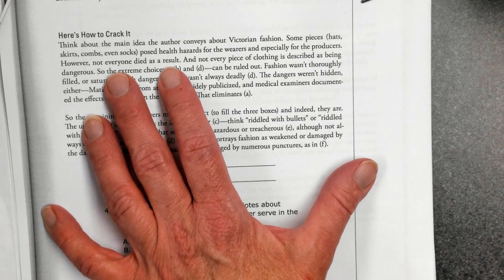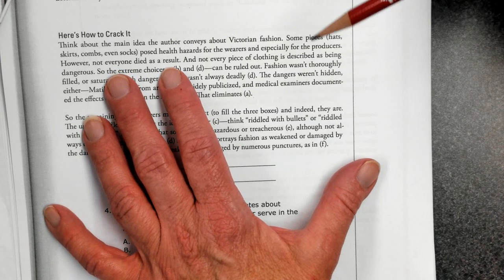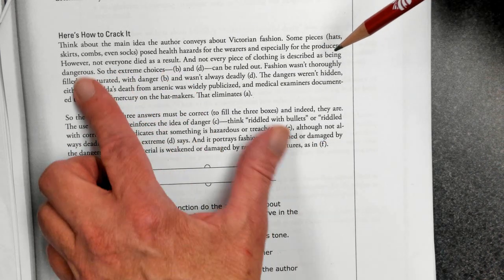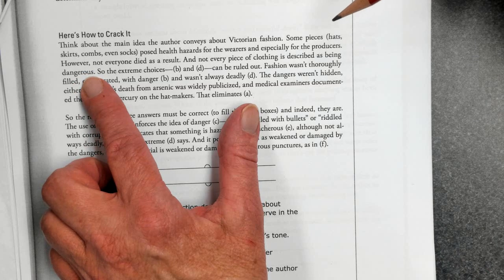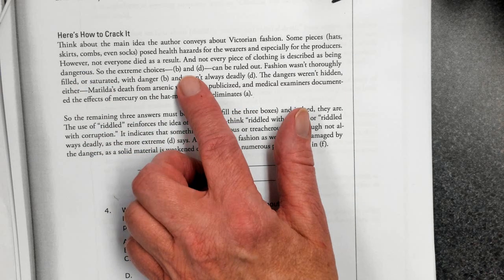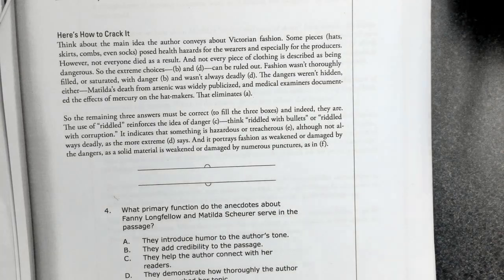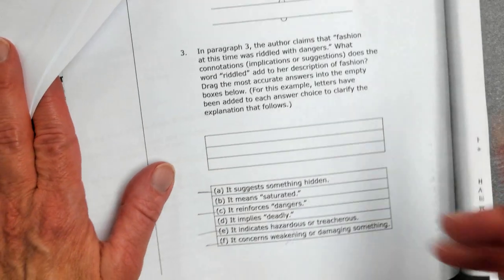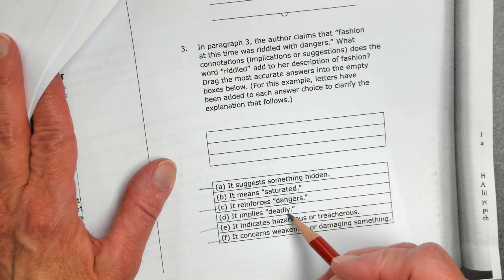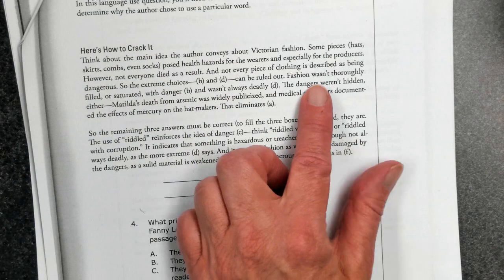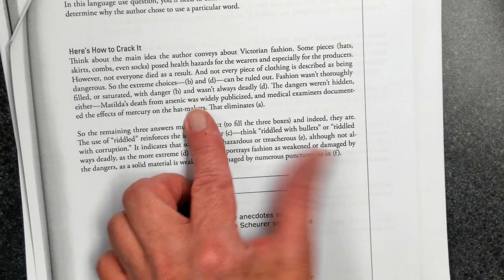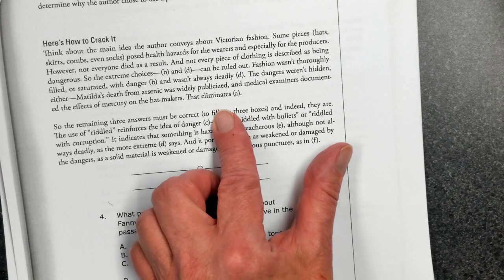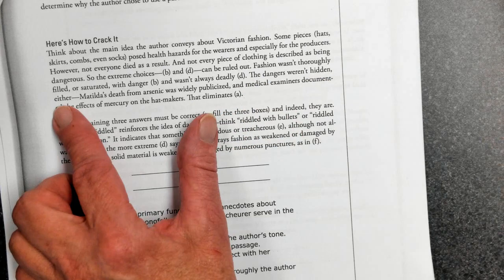However, not everyone died as a result, and not every piece of clothing is described as being dangerous. Isn't that interesting? So the extreme choices, the deadly and the danger, D and D, what were they? Saturated and deadly. Yep. Those are the ones that we didn't use. That's exactly right. Fashion wasn't thoroughly filled and wasn't always deadly. Okay. The dangers weren't hidden either.